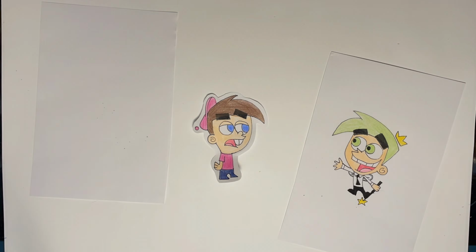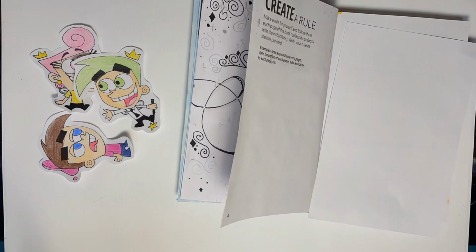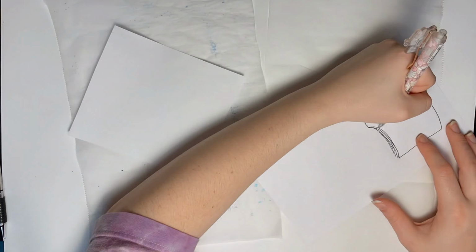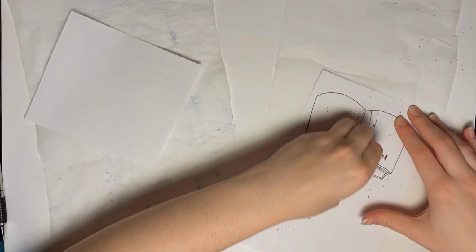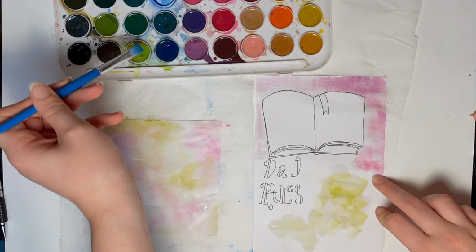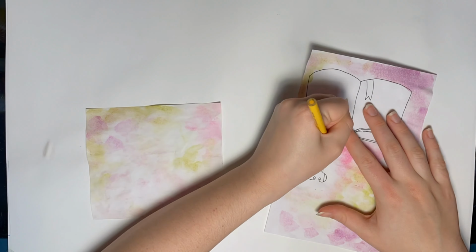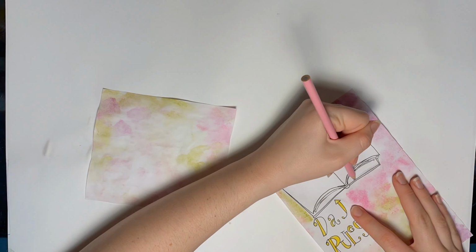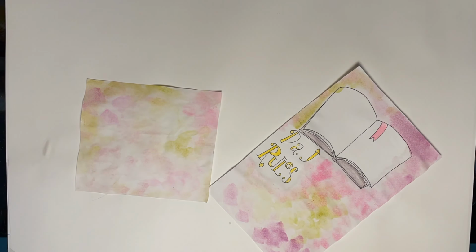So now I'm just cutting out each of the characters so I can glue them on top of the book, but before I do that, I took out some more computer paper and sketched out the rule book. I'm coloring these pages in with some more watercolor and coloring in the rules and the book with color pencil.